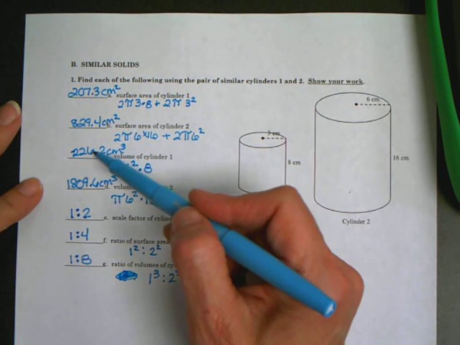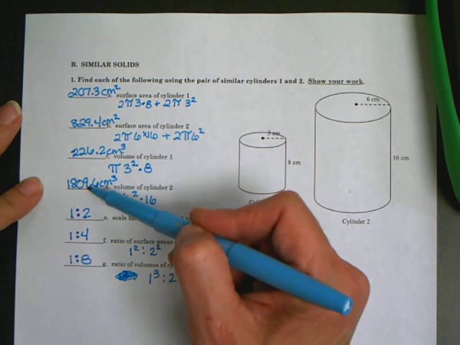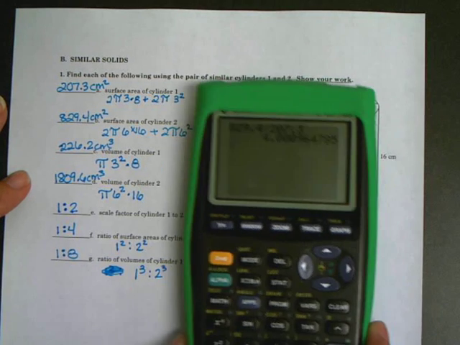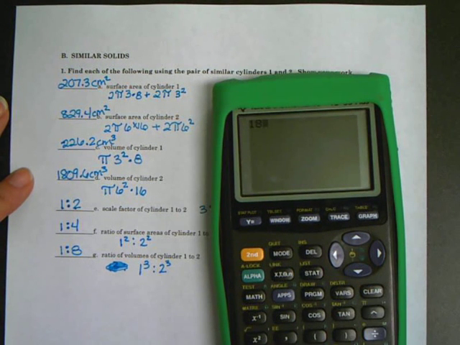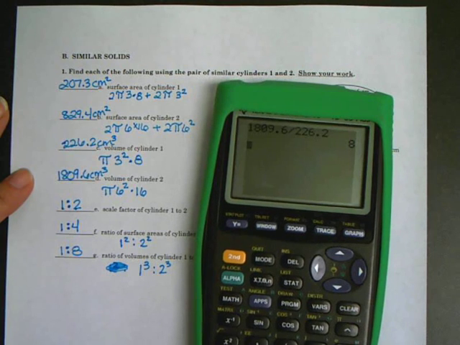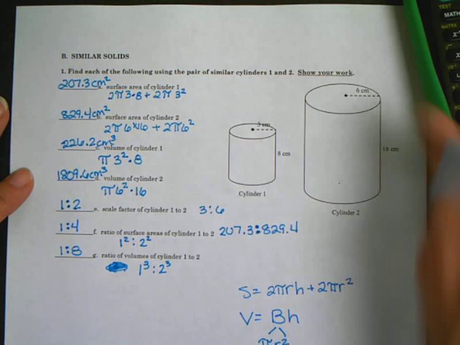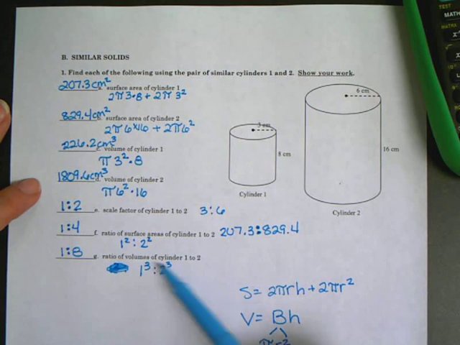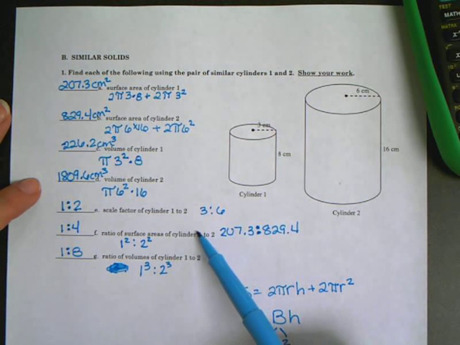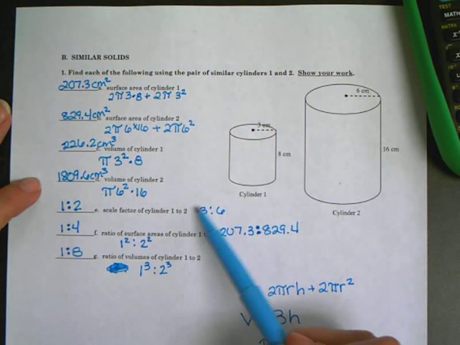So 1809.6 divided by 226.2, and oh, looky there, it's a perfect 8. Woo! All right, because you're going 3 directions when it comes to volume, you're going 2 directions when it comes to area, you're going 1 direction when it comes to just comparing the different lengths. All right, that is what similar solids is all about, and I'm done.